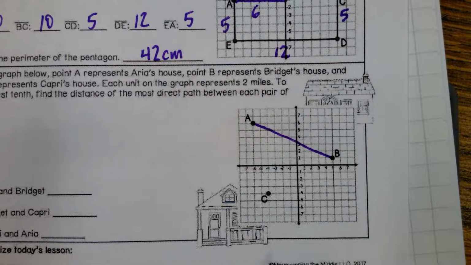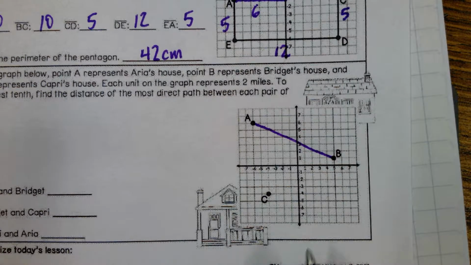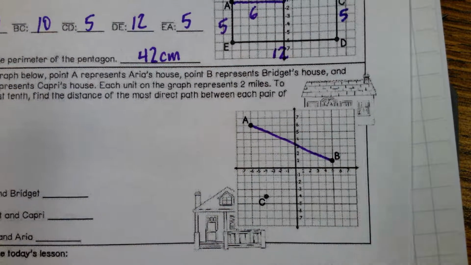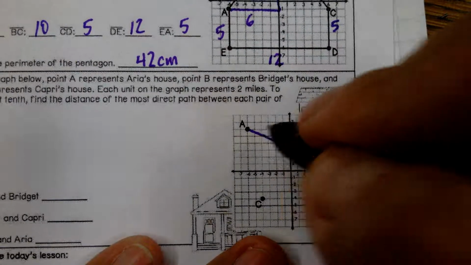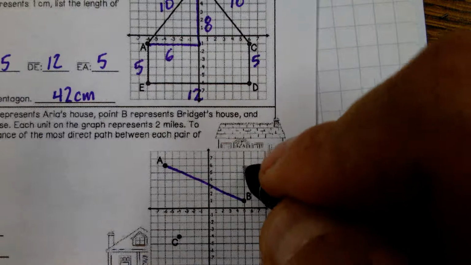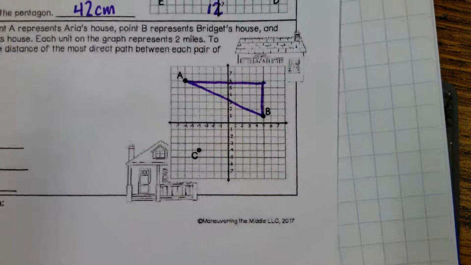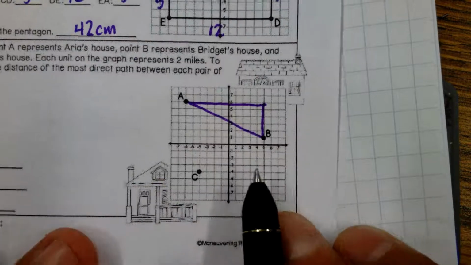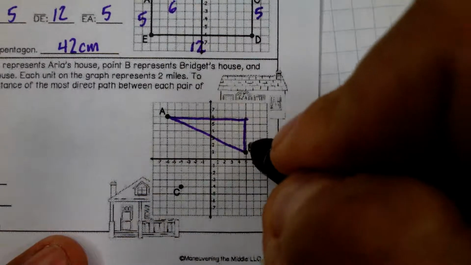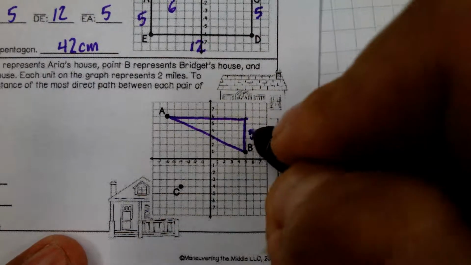So what's our game plan here to figure out that distance? Well, we should form the right triangle and figure out the distance between the points. But then after we get that distance, what do we have to do? Multiply by 2.